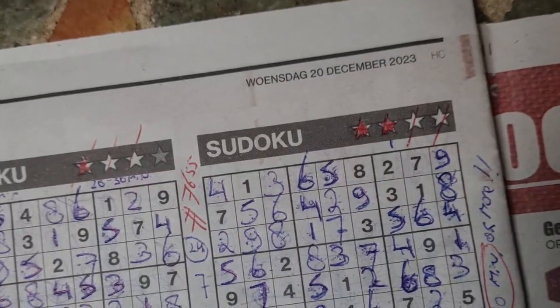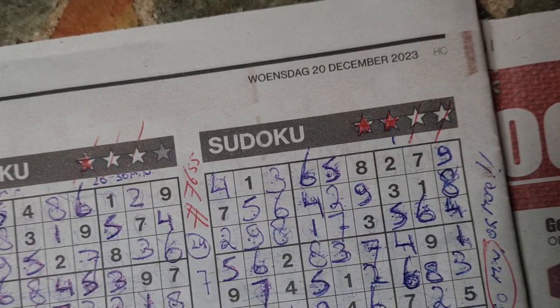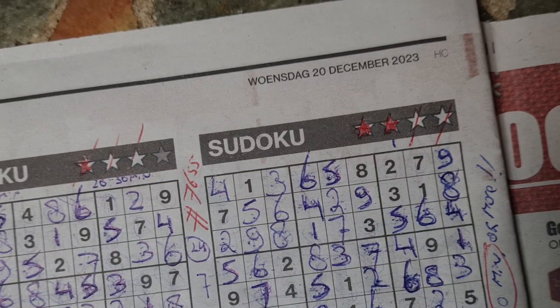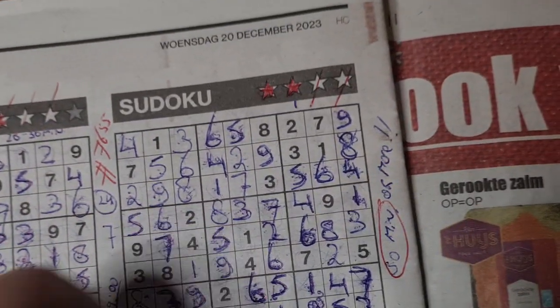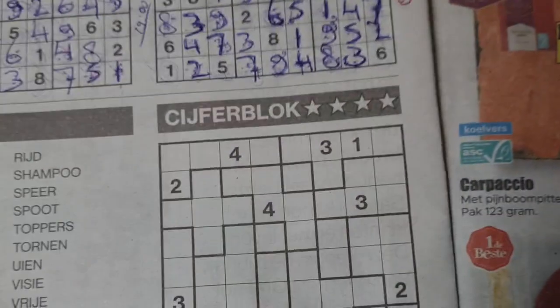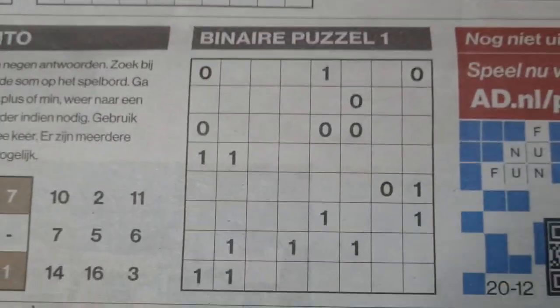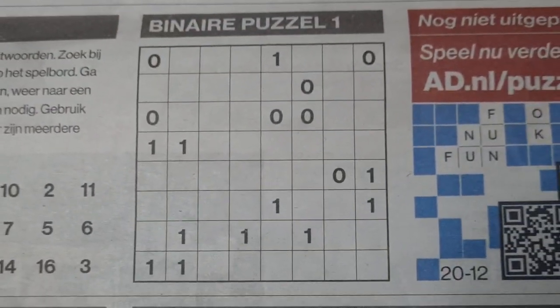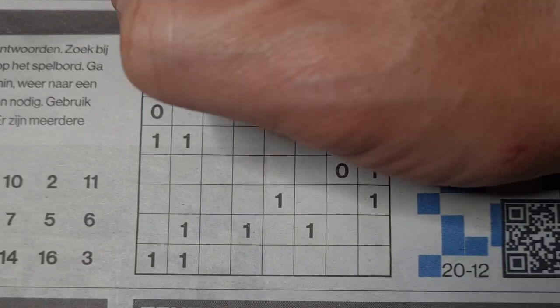The third puzzle in this edition of today's newspaper on Wednesday, December the 20th, 2023. I've already solved two puzzles, the 3 stars and the 4 stars Sudoku. So two puzzles are left: the jigsaw Sudoku with 4 stars and the binary. Yes, it's binary time. And this one will be number 7656.